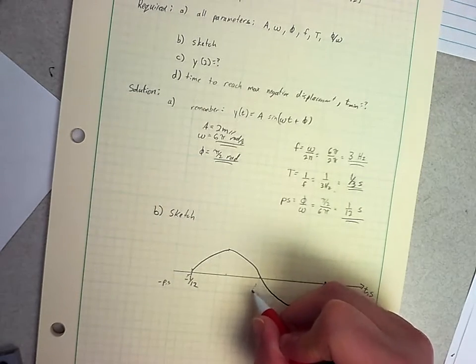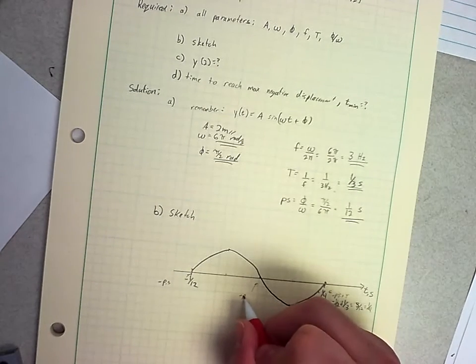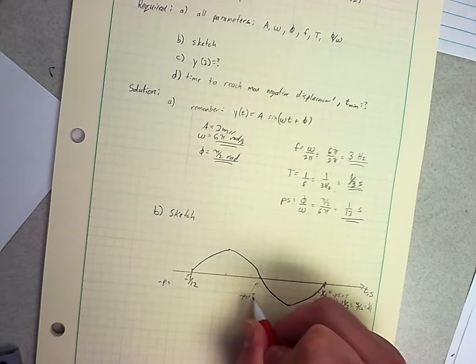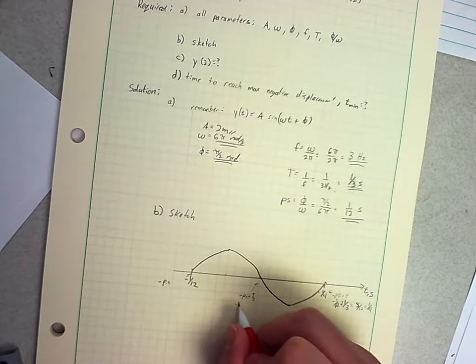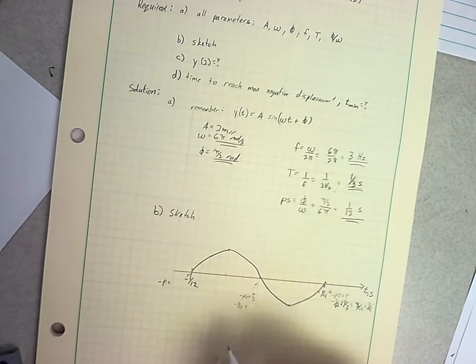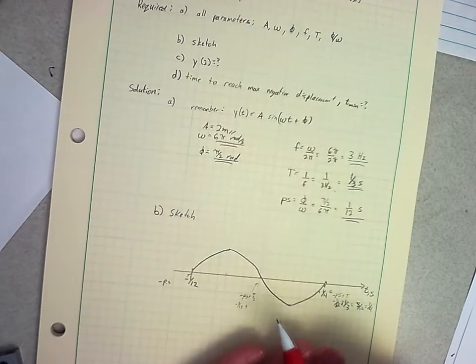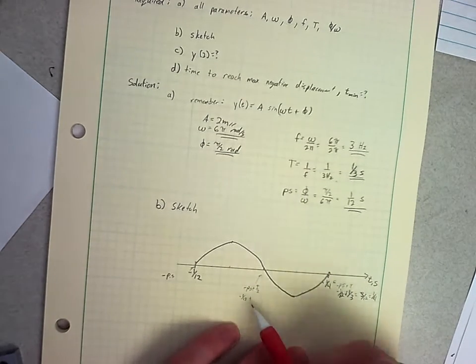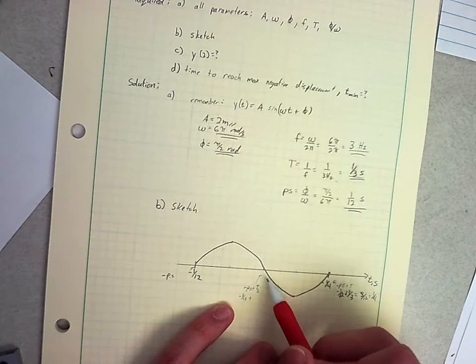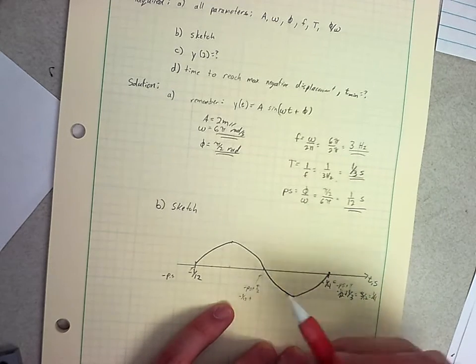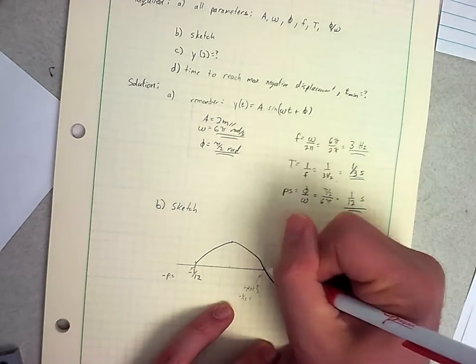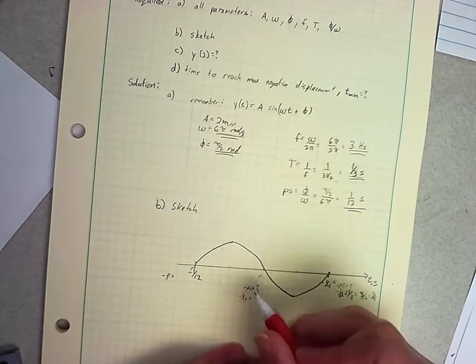This point, remember, is negative our phase shift plus half our period. So it's negative 1/12 plus, and in general in your homework, if you were writing this out nicely, for neatness you would not try to cram all this information in there. These are just to help us. You want to do this part on scratch paper and just label it here.